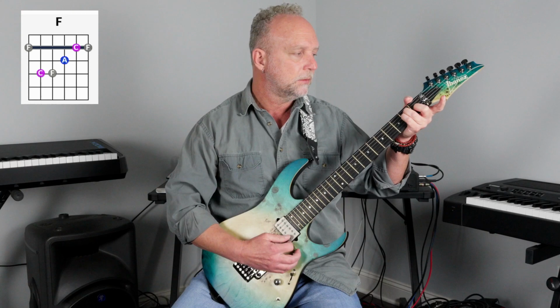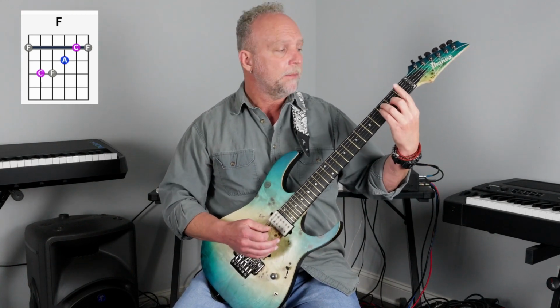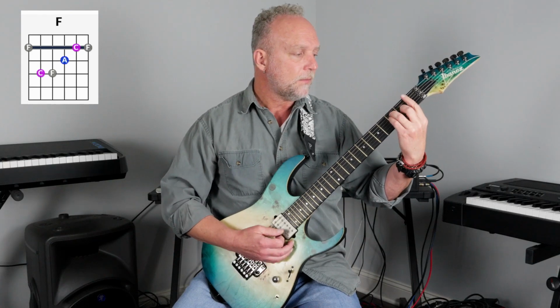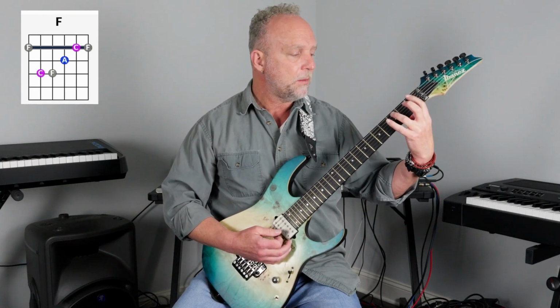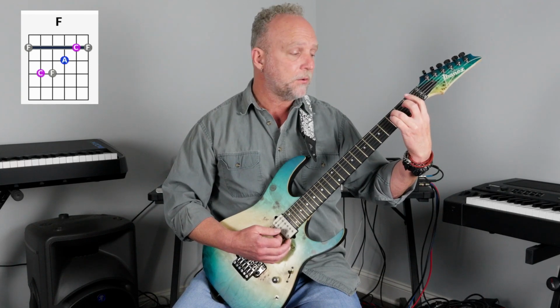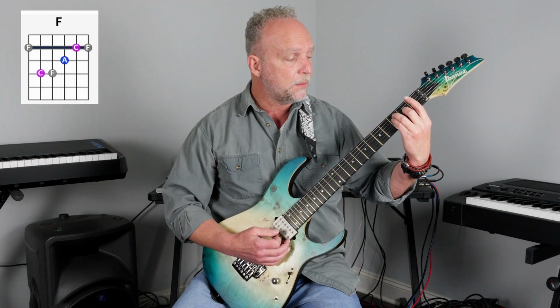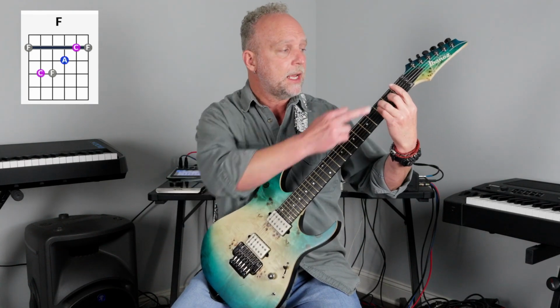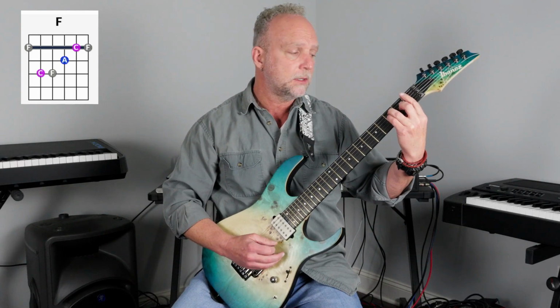E major, F major. Okay, so what we've got here, starting with the 1st finger, we're at 6, 1. Finger number 3 is going to be 5, 3. Finger number 4 is going to be 4, 3. Finger number 2 is going to be 3, 2. Then we take our 1st finger and we bar off these last 2 strings, F major.